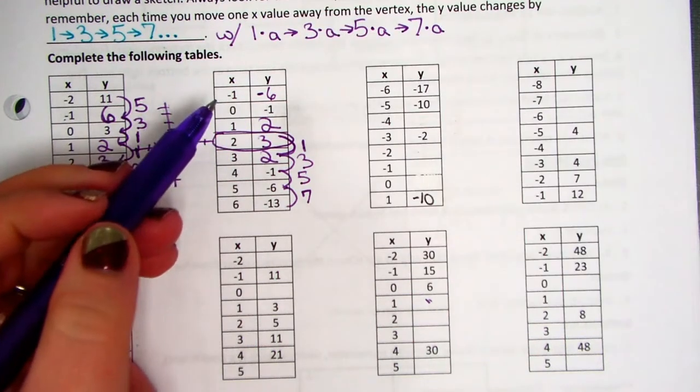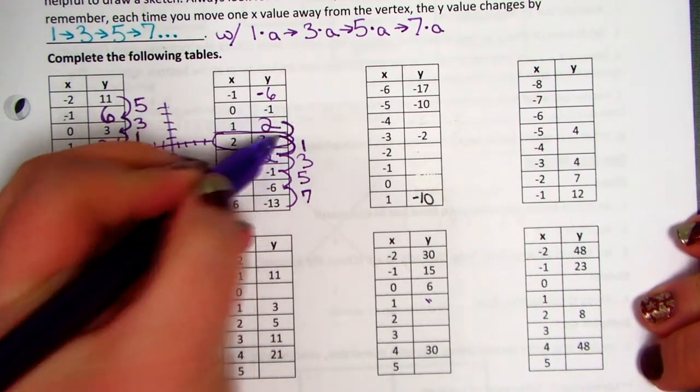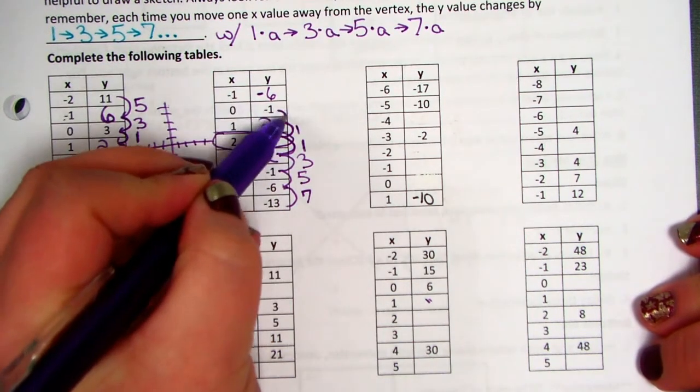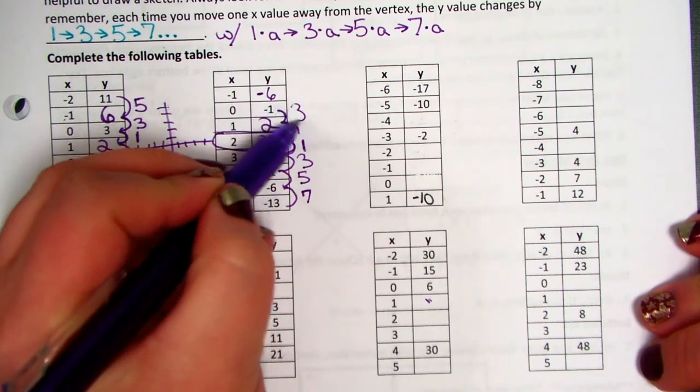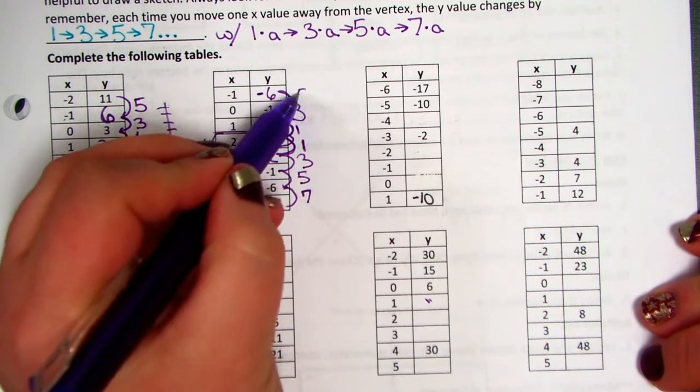You can check the distance on the other side to make sure that everything is good. The distance between 2 and 3 is 1. The distance between 2 and -1 is 3. And the distance between -1 and -6 is 5.